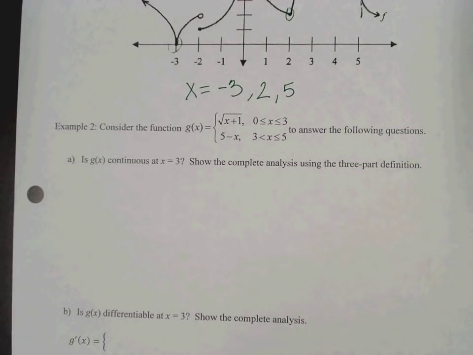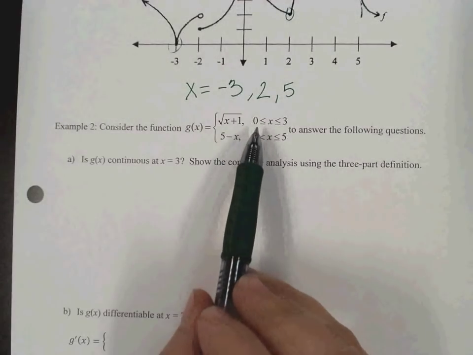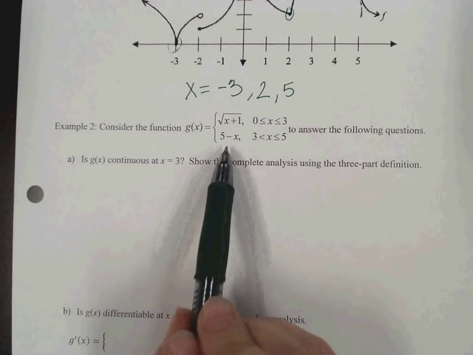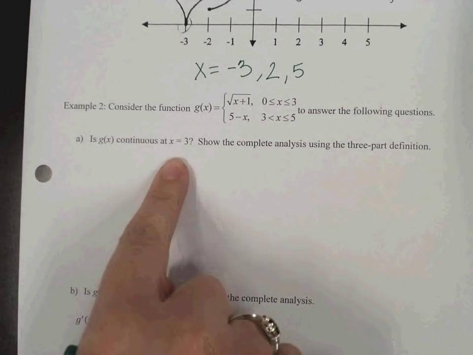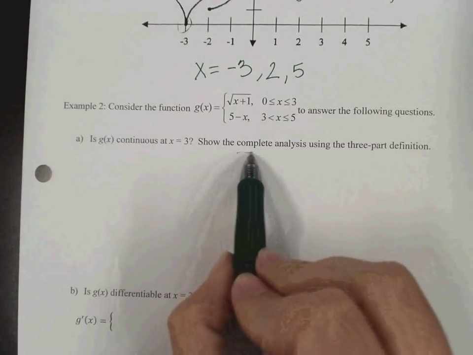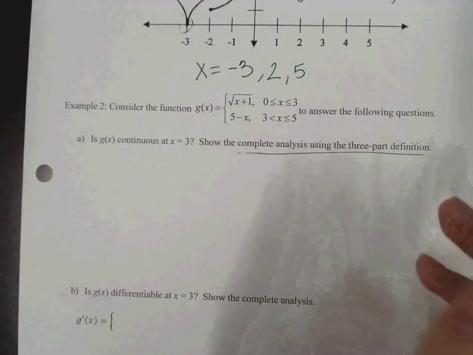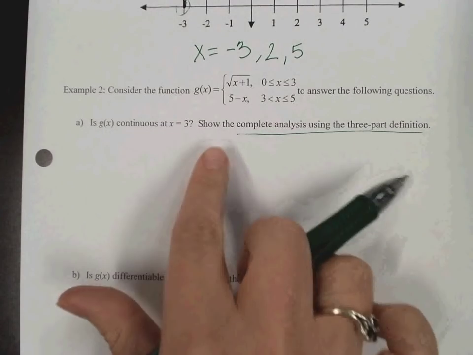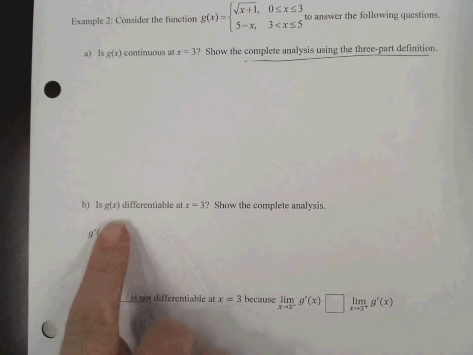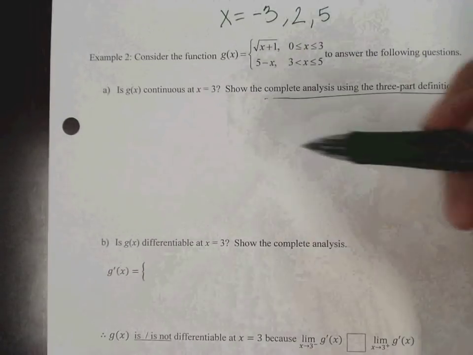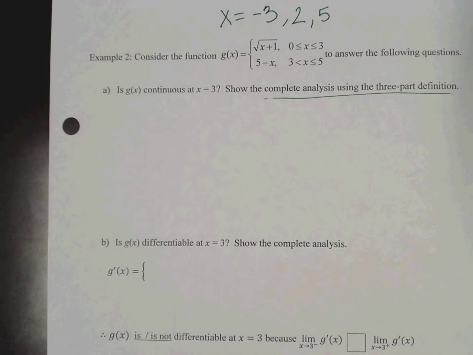And then now fun math. Okay, so we've got a graph here, g of x, or a function here. G of x is equal to the square root of x plus 1 from 0 to 3 and 5 minus x from 3 to 5. We want to know first, is the function continuous at x is equal to 3? You're going to show the complete analysis using the three-part definition. I want you to pause the video and do that. And then we're going to come and do this. So pause, do your continuity, please.